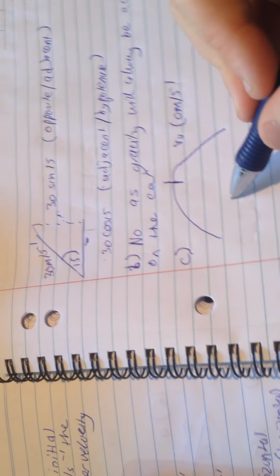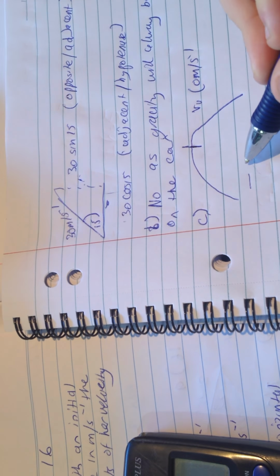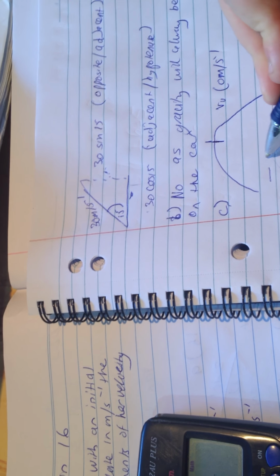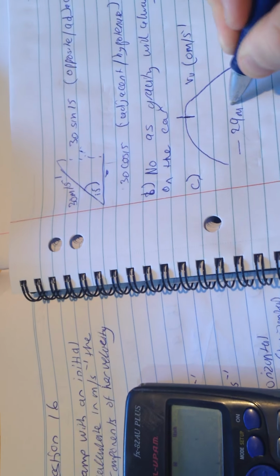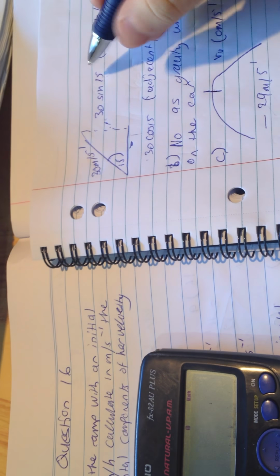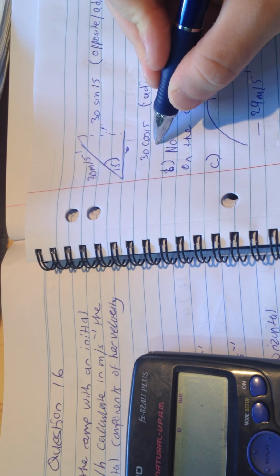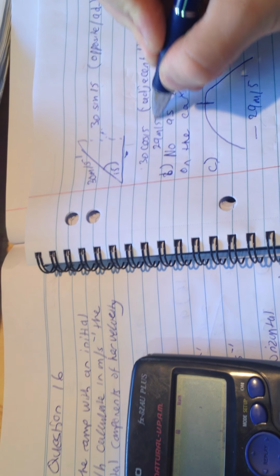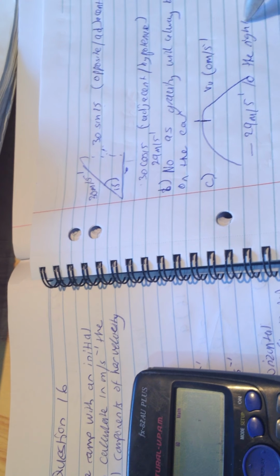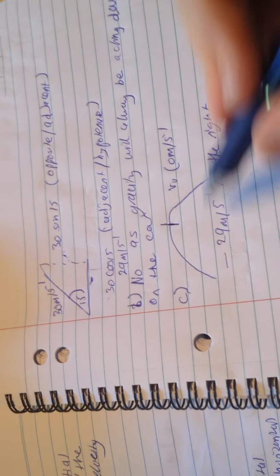However, the horizontal velocity remains constant and does not change. Therefore, the speed she reaches at the highest point would be 29 meters per second, as that's what we evaluated 30 cos 15 to be, to the right, as she's moving from left to right.